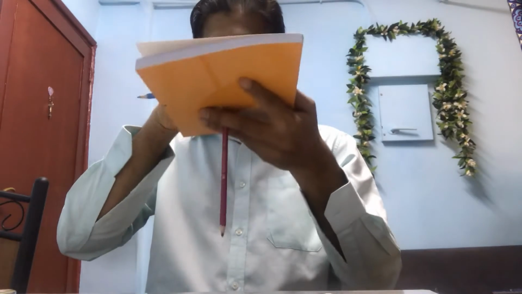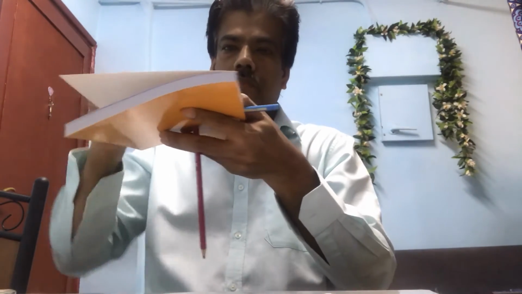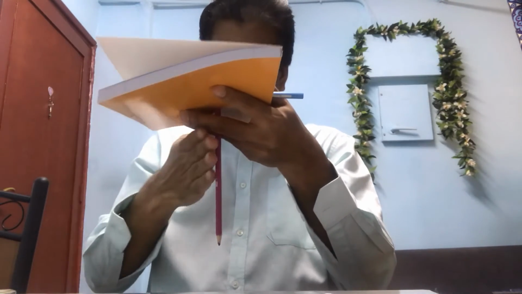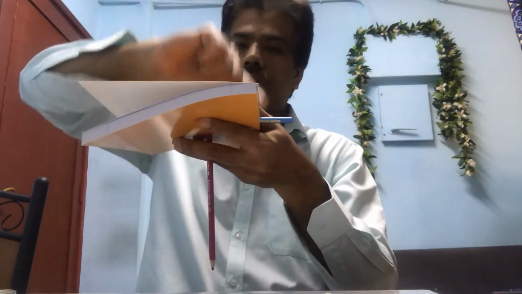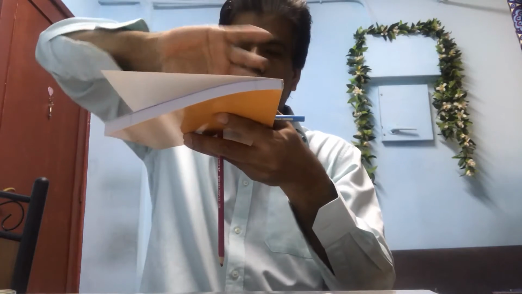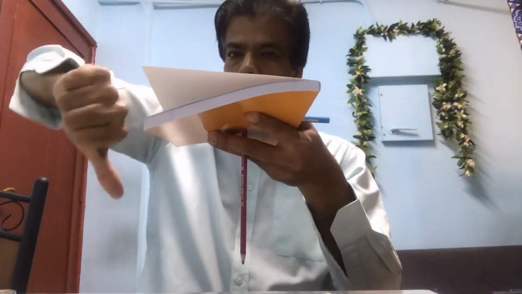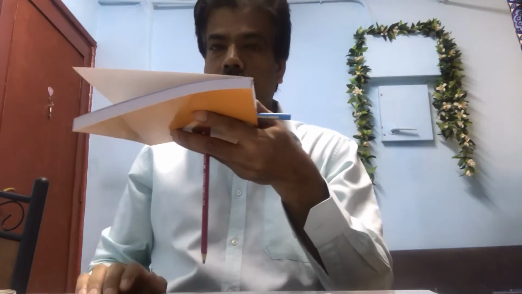So the angle between the magnetic dipole moment and the magnetic field is 90 degrees, because the B vector is on the plane and the M vector is downward. It can be upward also depending on the current direction. I'm taking the current direction clockwise from the top view, so that the curling fingers give the current direction and the thumb gives the direction of the magnetic moment. So M and B are perpendicular to each other.